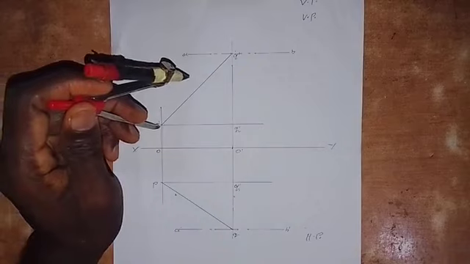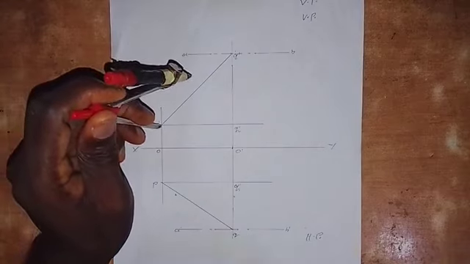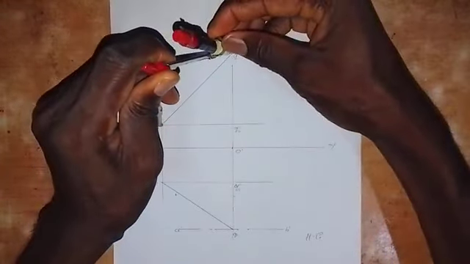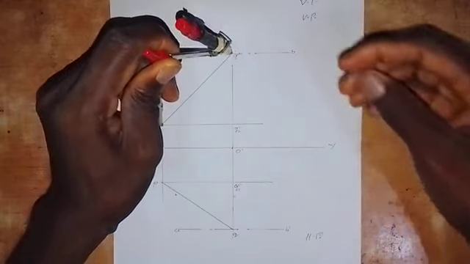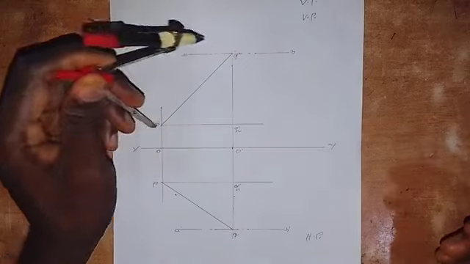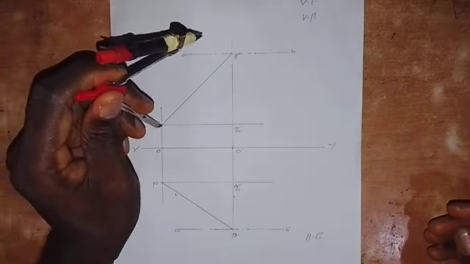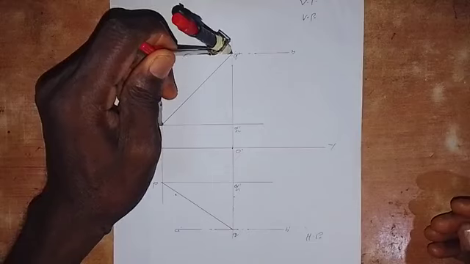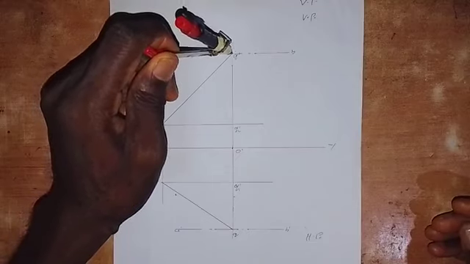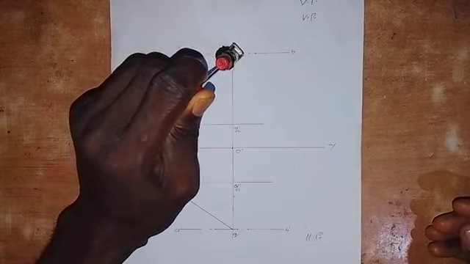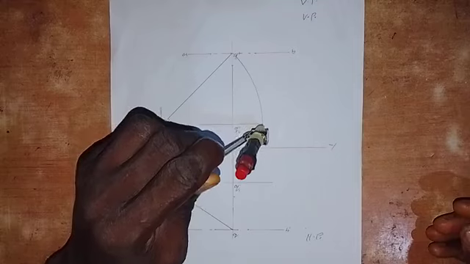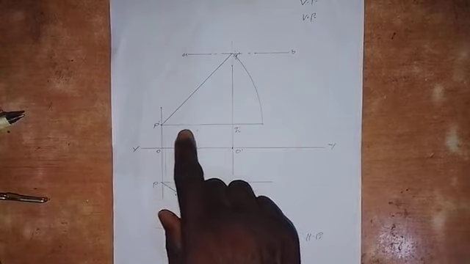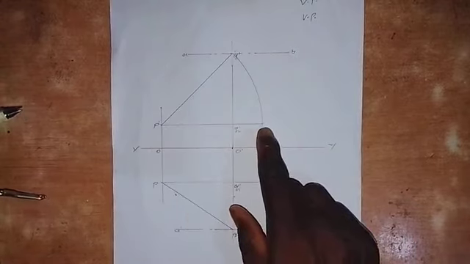We put the pinpoint of the compass at point P prime on the vertical plane, and we extend the pen point to point Q prime here on the vertical plane. Then we make an arc, so we rotate like this. This arc touches the line P prime Q prime 2 at this point here.